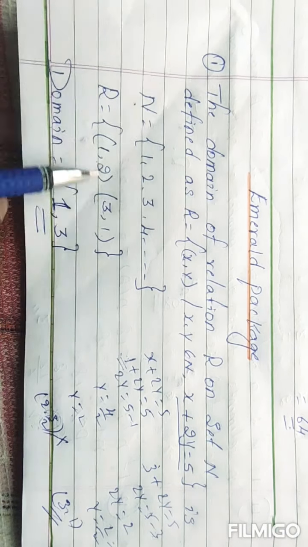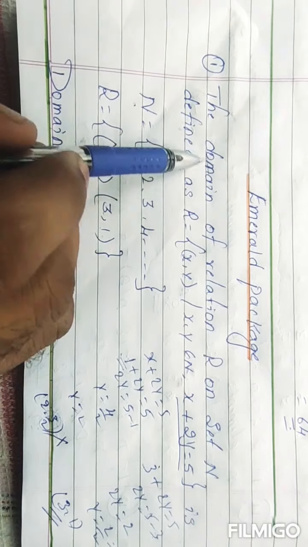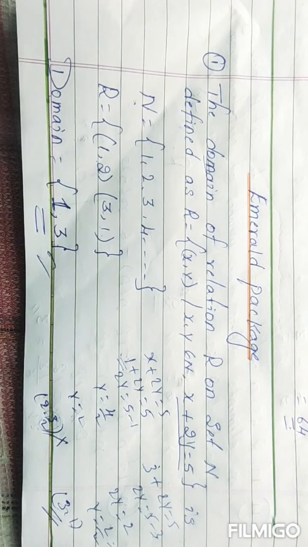The domain is 1 and 3. Okay? And 2 and 1 is called the range, but they are asking only for the domain. We should first find the ordered pairs, and after that we should find the domain.